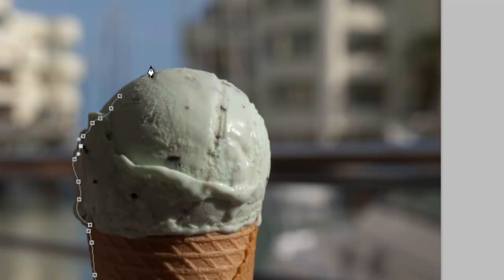And that's that one. To make a nice clear curve around the top of the ice cream, I just go over to the ice cream on the other side, left click, keep the mouse button held down and drag downwards until I get the curve I'm after. And that's fine there. That'll do. Let go of the mouse.